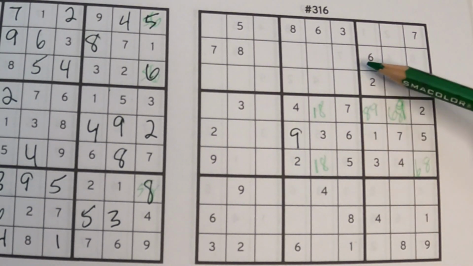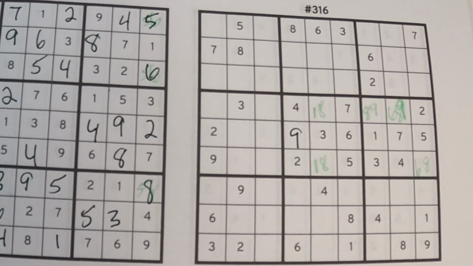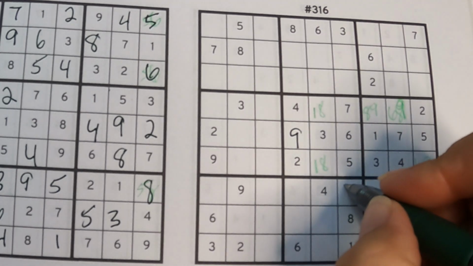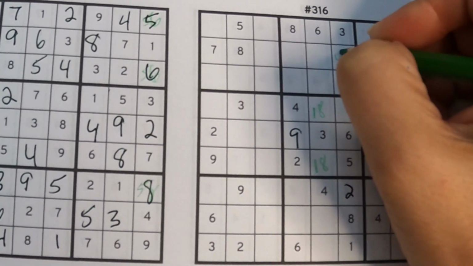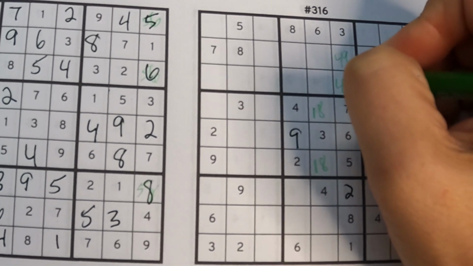If we look at this column, we're missing 2, 4, and 9. We've got 4 and 9 here, so this is our 2, but I don't see any other help. So 4, 9, 4, 9.